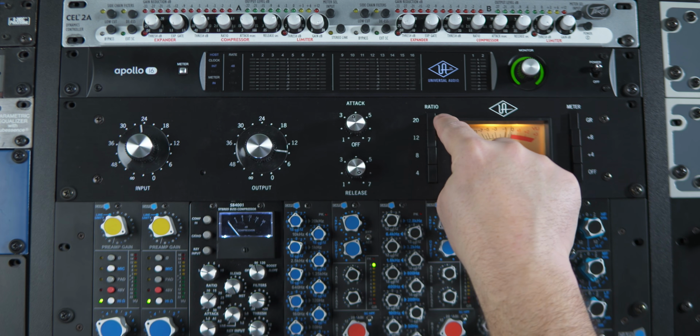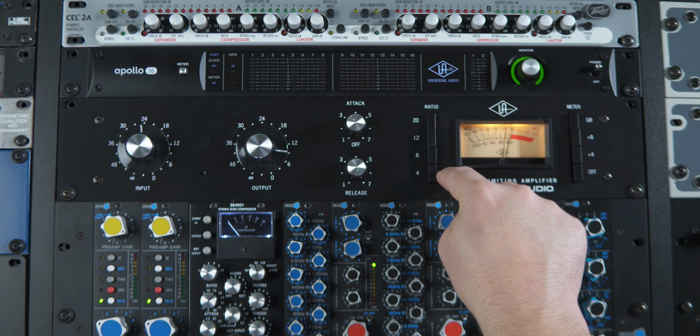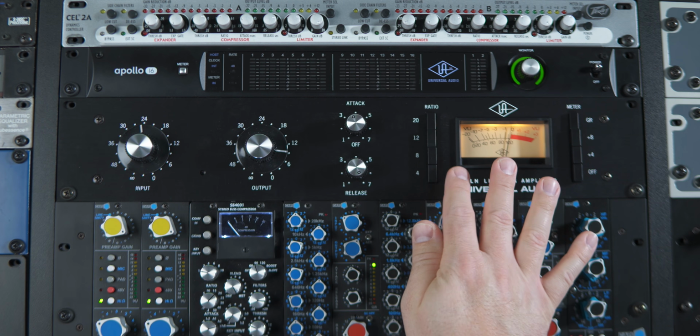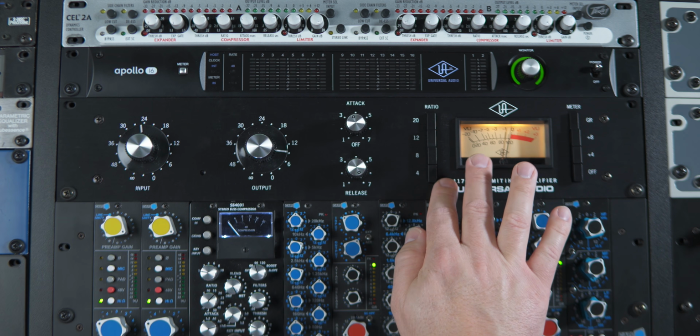So a 20-to-1 on a drum room microphone is awesome. 2-to-1, 4-to-1 is awesome on vocals, and I find that anything over 4-to-1 starts to get too grabby and too aggressive on a vocal. So let's dial this back into 4-to-1.